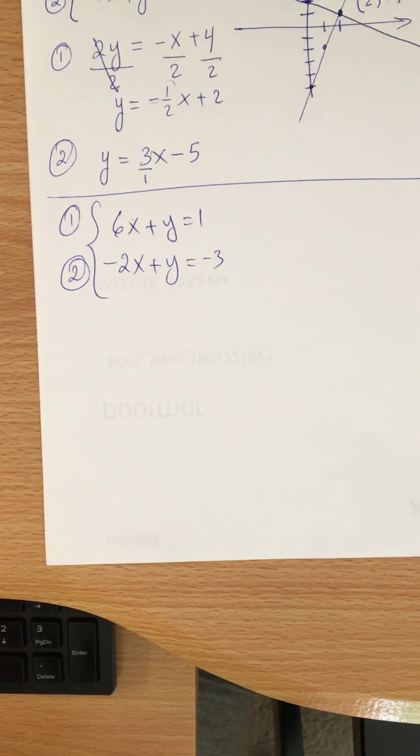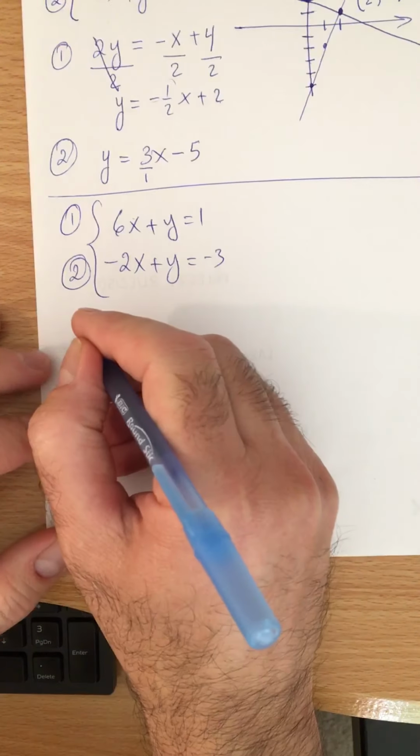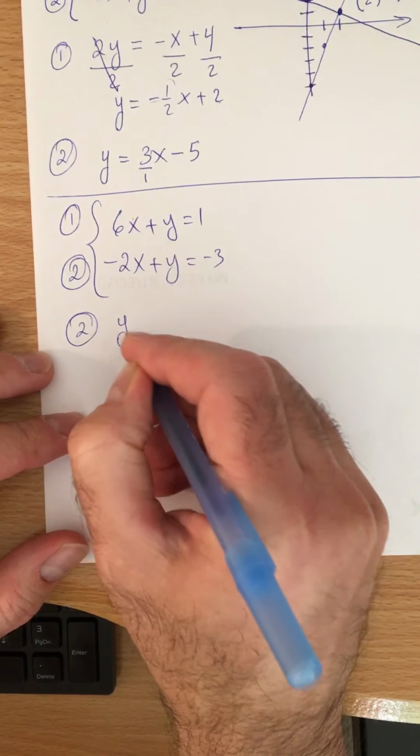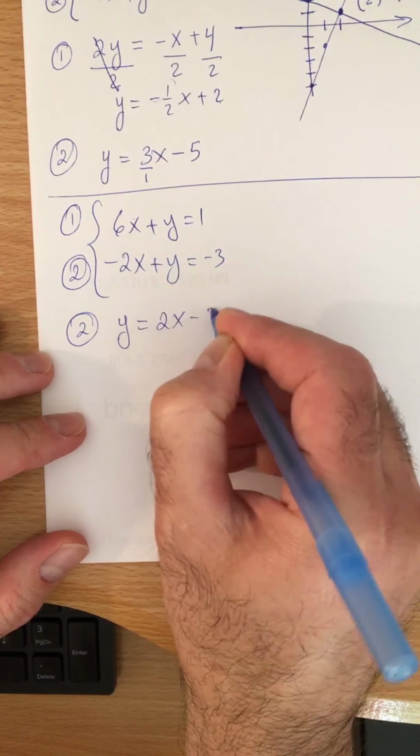Okay, so if you look at this system, which equation is easier to work with? Well, both of them are kind of easy. So I'm going to pick the second equation. And which variable in the second equation is easier to solve for? If you look at it, you will see that it's easier to solve for y. So I'm going to take the second equation and solve it for y by adding 2x to both sides, and I get 2x minus 3.